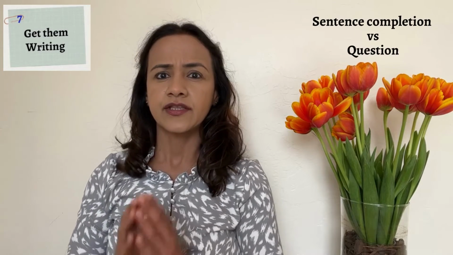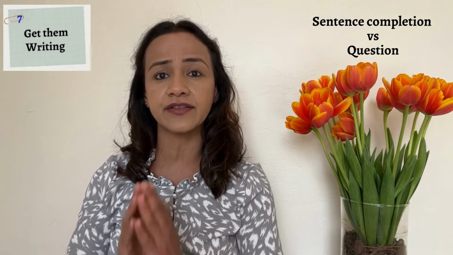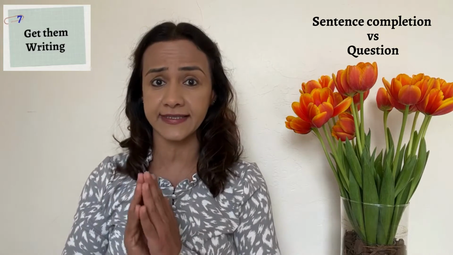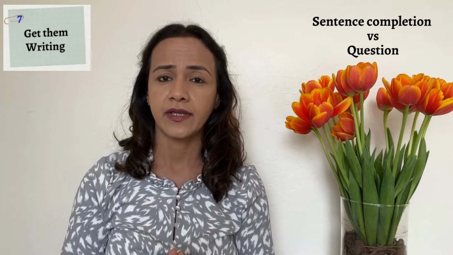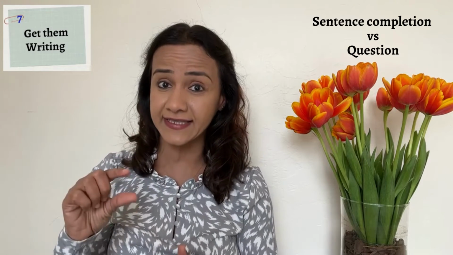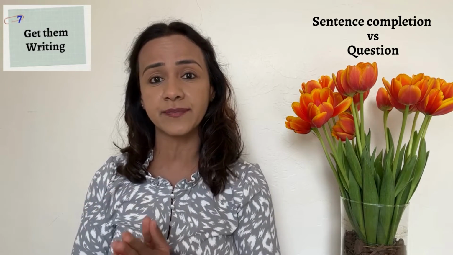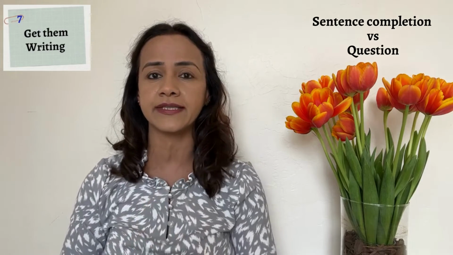One tip to keep in mind when using this opening activity is: students tend to start writing right away when the prompt is a sentence completion as opposed to a question. They also take less time in thinking about their responses when asked to complete a sentence.